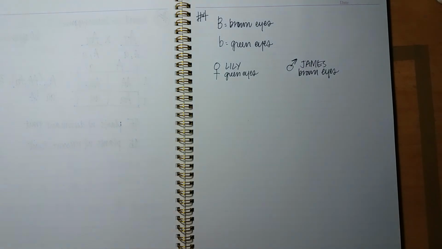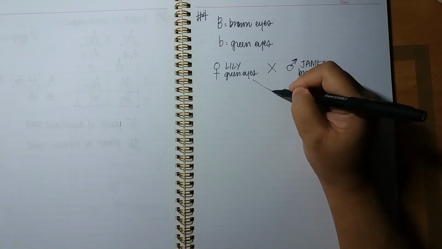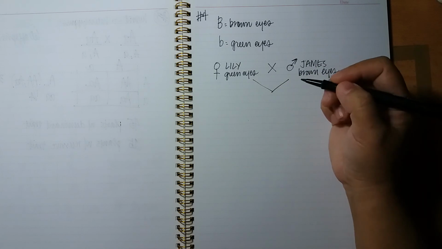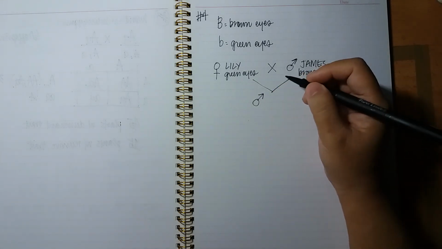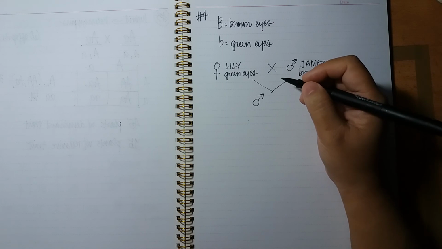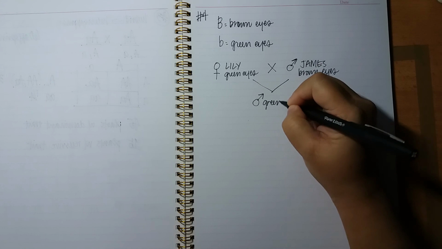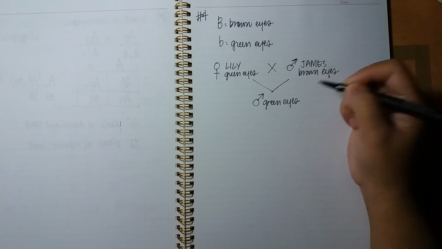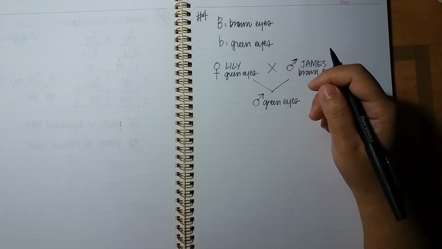So, these are your parents. So, green-eyed Lily and brown-eyed James are the parents of green-eyed Harry. So, meron silang offspring. Well, we assume that Harry is male. And we know that he's male because we know the story. Okay. So, Harry has green eyes. He has his mother's eyes. Sabi dun sa story. Anyway. Sorry. Letter A. Ginawa kong genetics problem, si Harry Potter.